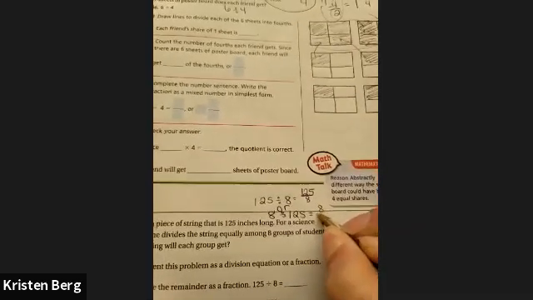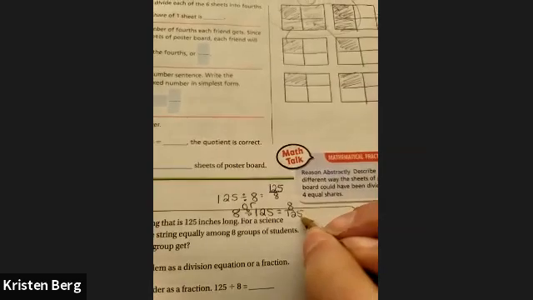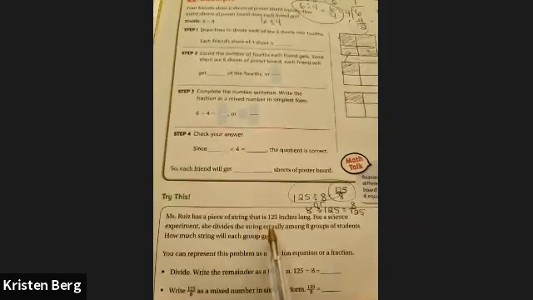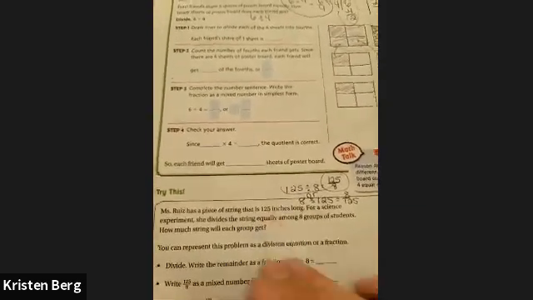So the only one of these that makes sense is the one that gives you something more than 1 inch. This one is going to be less than an inch, and this is going to be more than an inch. The only one that makes sense is this one. So what you should also be looking at is what is being divided. What is there? There is a 125-inch string. And then how many groups is it going to be divided amongst is the back. So in this case, it would be 125 divided by 8 is the only one that makes sense.